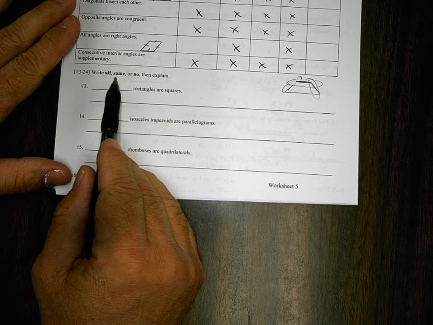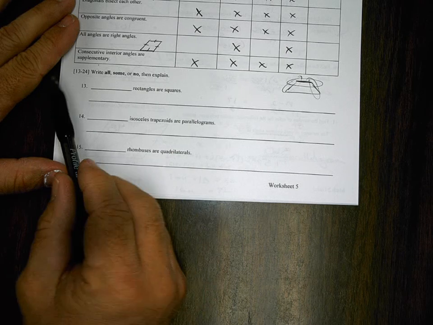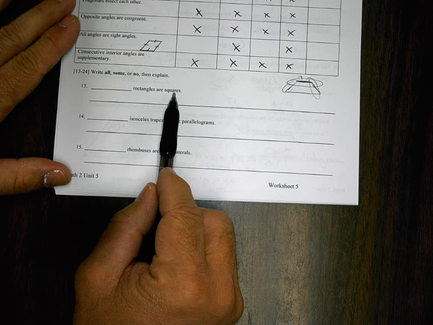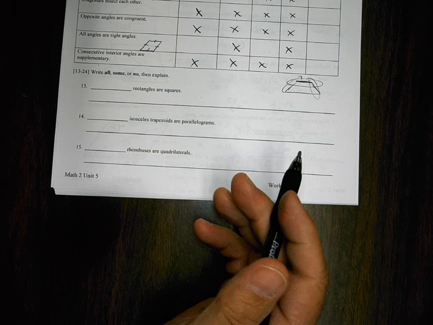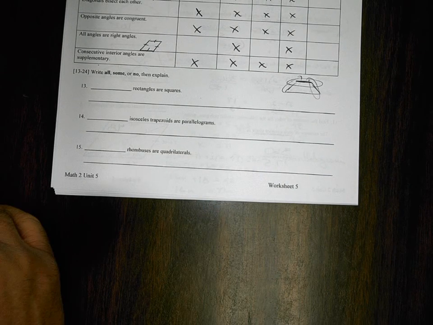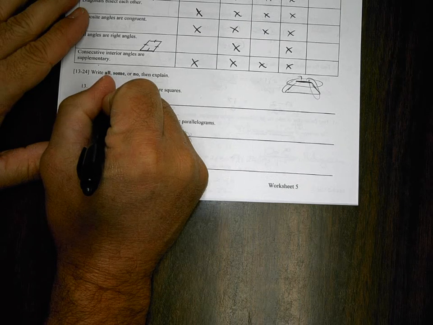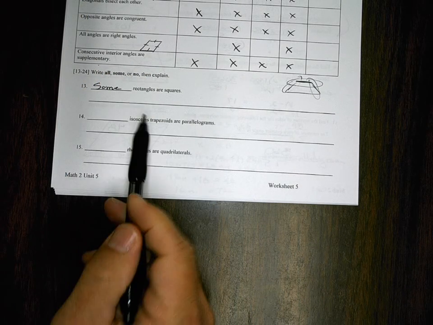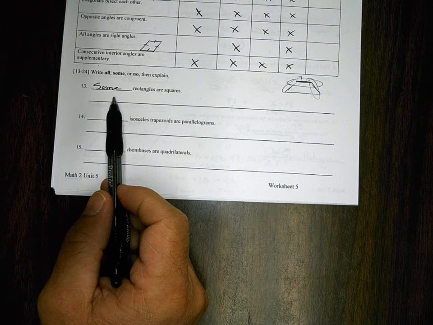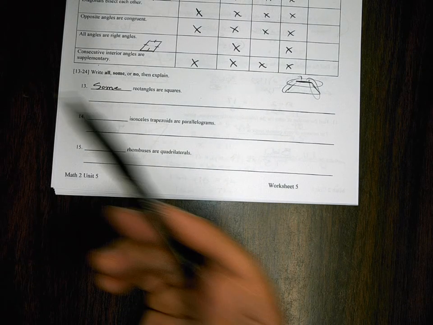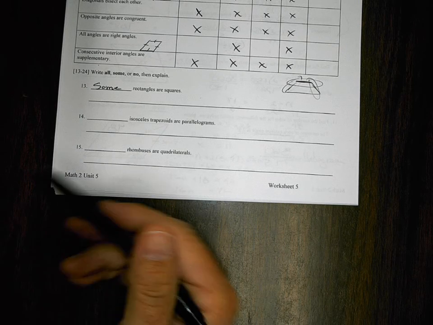We're going to write all, some, or no. Usually we say sometimes, always, or never. So, rectangles are squares. Some rectangles are squares. If you have a rectangle with 4 congruent sides, then it's a square. So we'll say some. Now, if a rectangle had 4 congruent sides, we wouldn't call it a rectangle, would we? We'd call it a square. But I guess you could say some rectangles have 4 congruent sides.